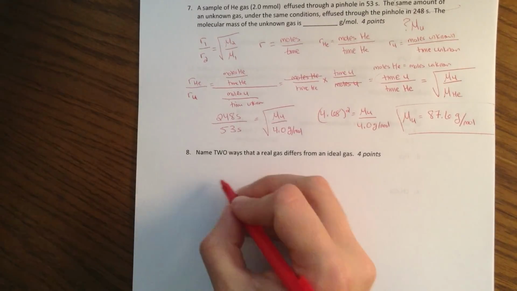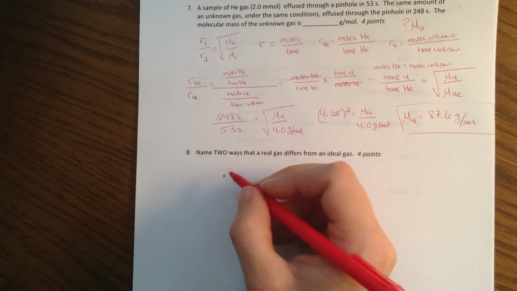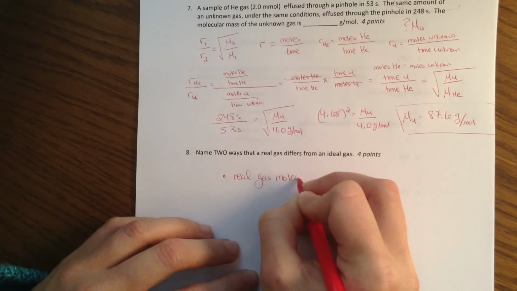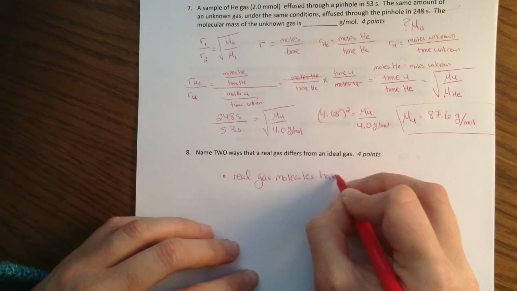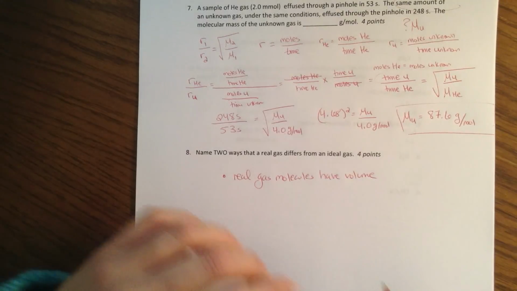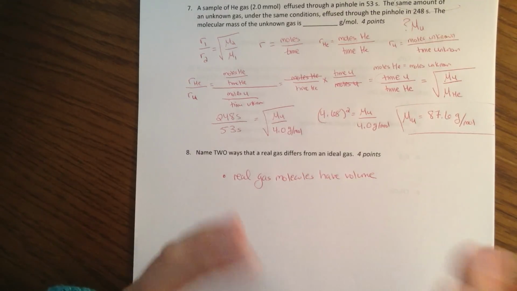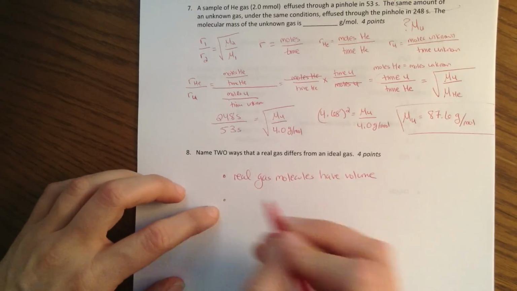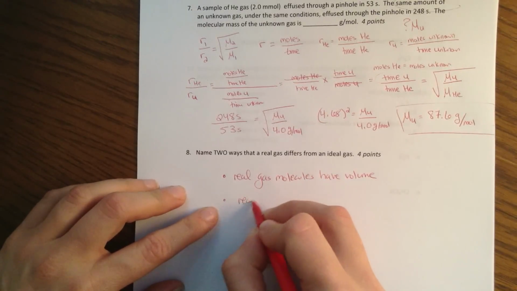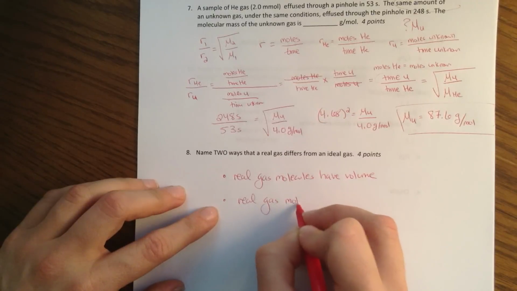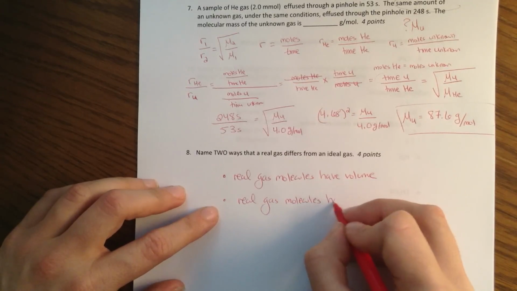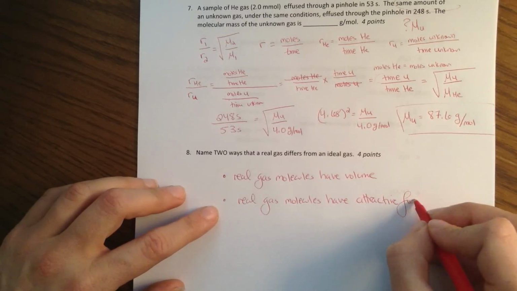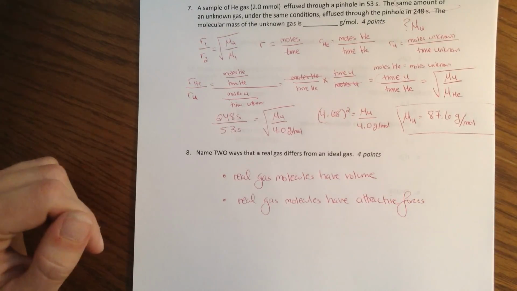All right, number 8. Name 2 ways that a real gas differs from an ideal gas. Way number 1, real gas molecules have volume. Remember, according to kinetic molecular theory, we just treat ideal gas molecules as points. They don't have volume. Second way, real gas molecules have attractive forces that must be taken into account.